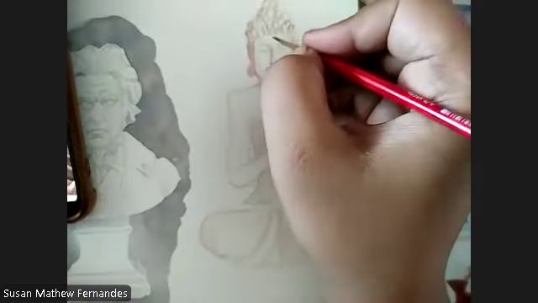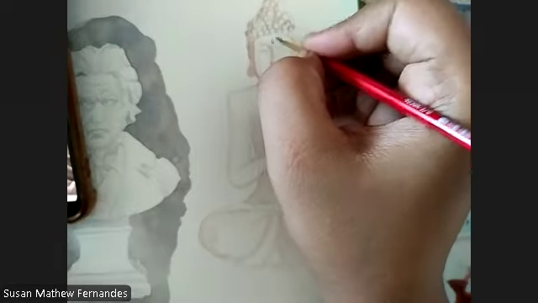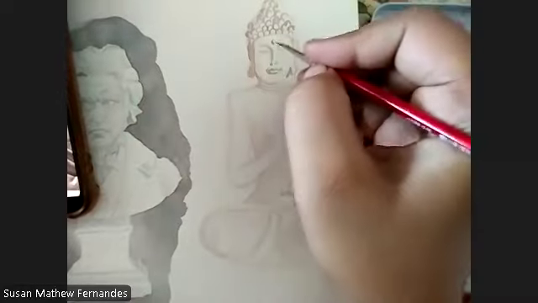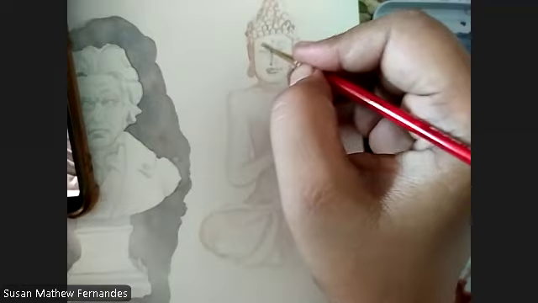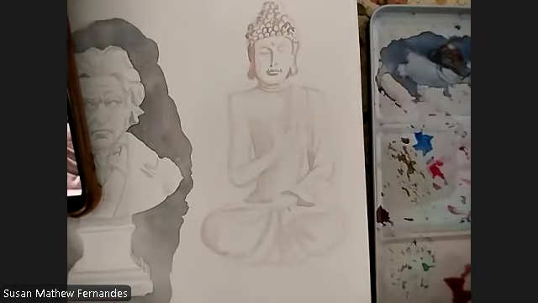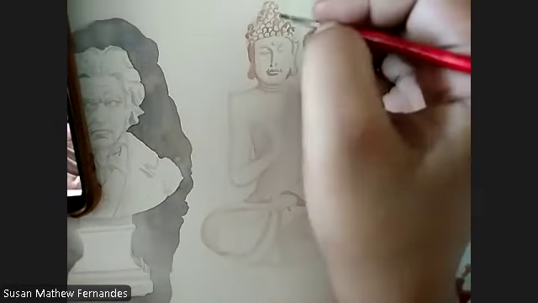He has this thing on the head, above his forehead, a bindi kind of a thing. What is it? What do you call this? And that also is going to be indicated by a shadow, only one side.